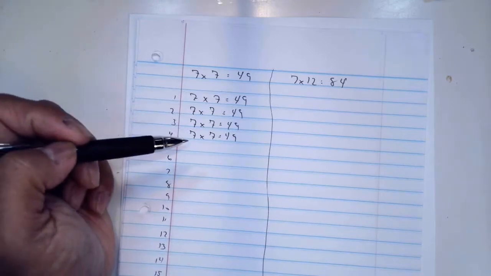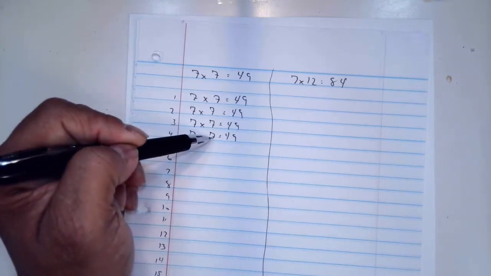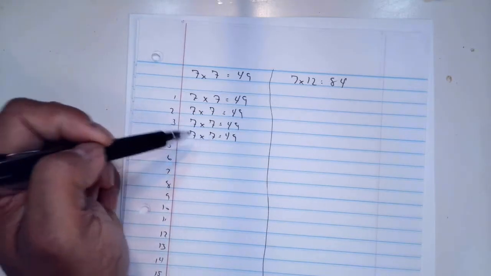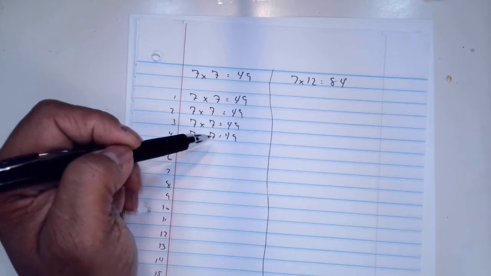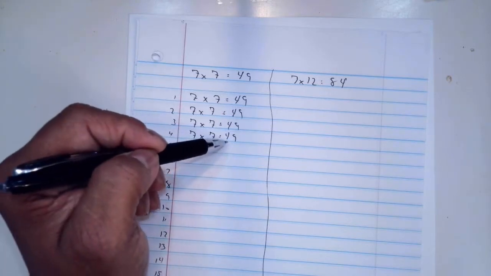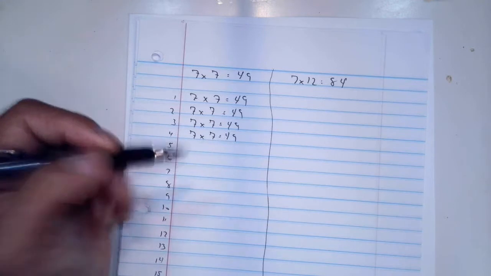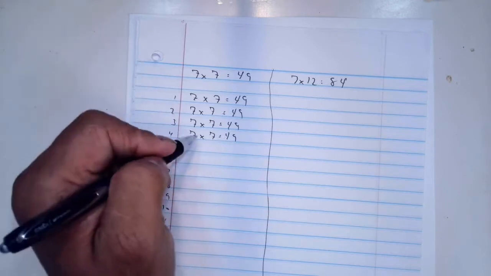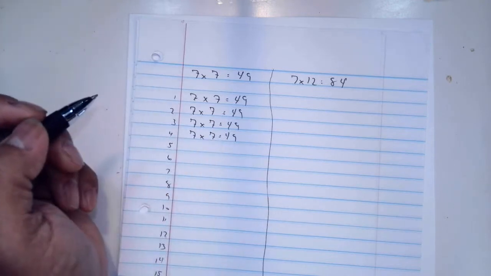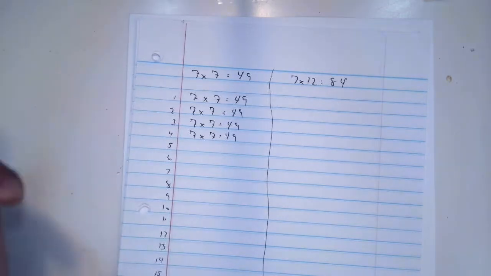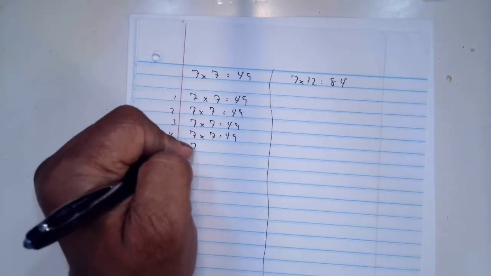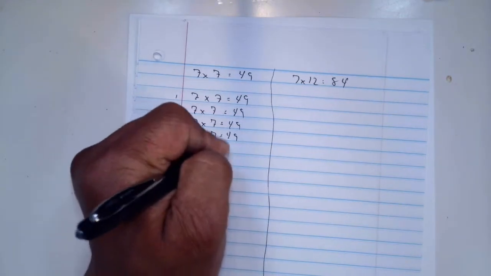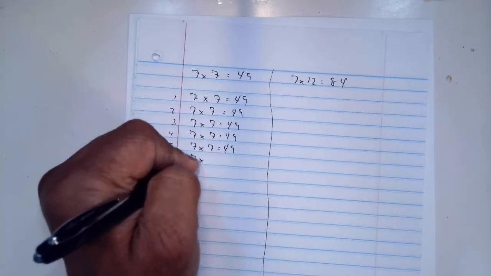I don't know about you, but for whatever reason, 7 times 7 almost reminds me of 7 plus 7, which goes 14, 14, 49. I'm a little weird like that. That's what helps me out on memorizing the 7 times 7. I think of 14, 49. But I'll say 7 times 7 equals 49.